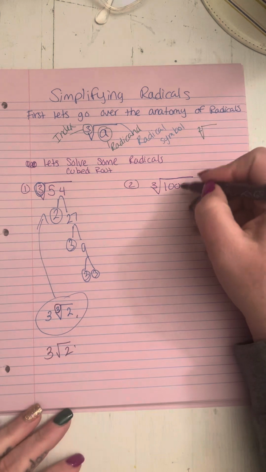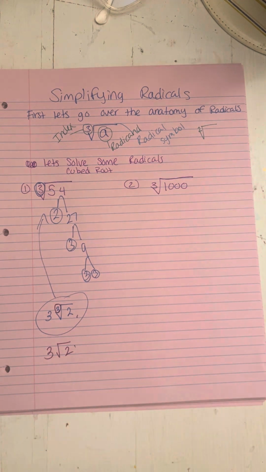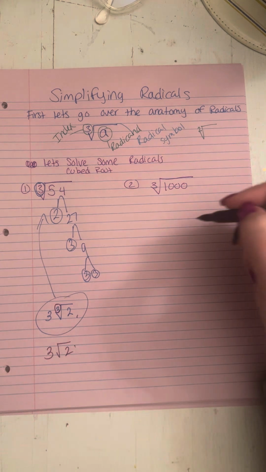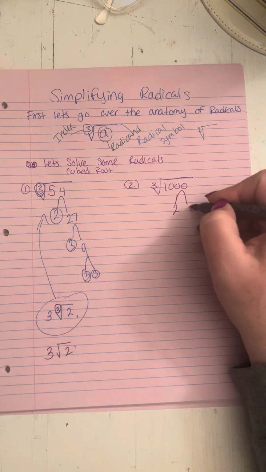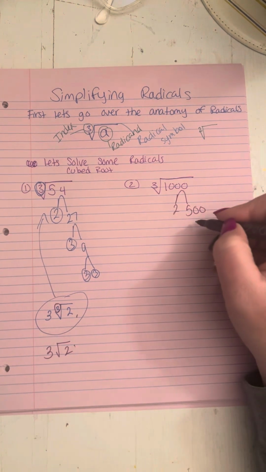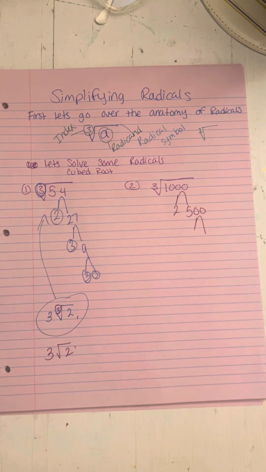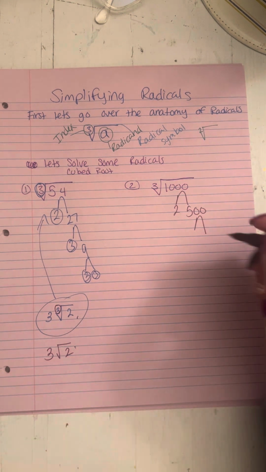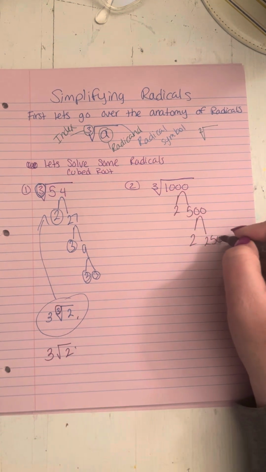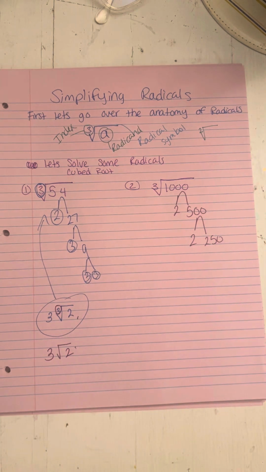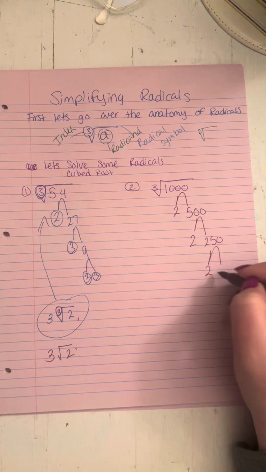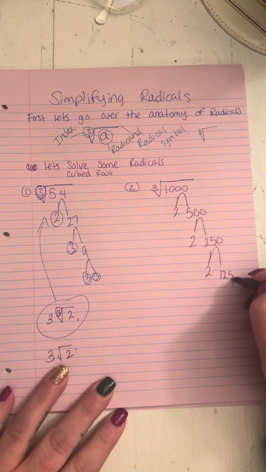So let's look at this one. I have the cubed root of 1,000. So again, I'm going to divide by 2. It's going to give me 500. And then divide by 2 again, which is going to give me 250. Divide by 2 again, gives me 125.